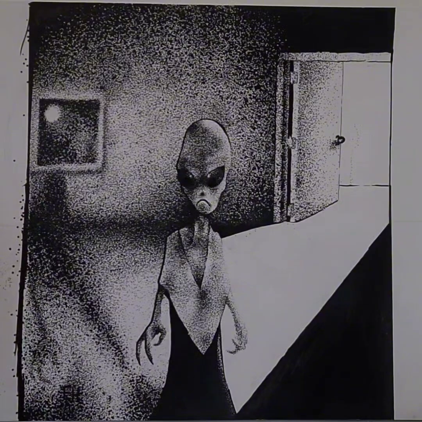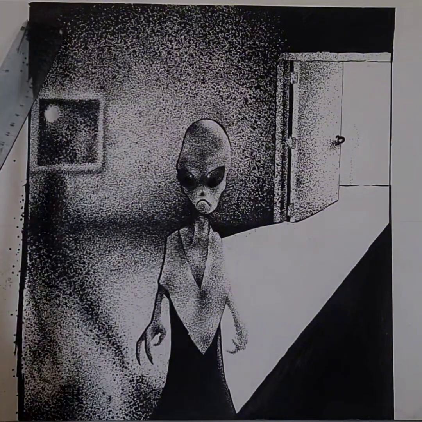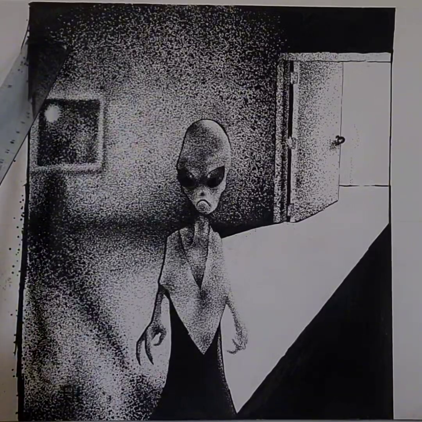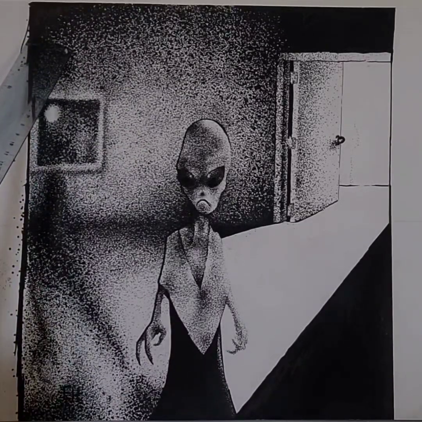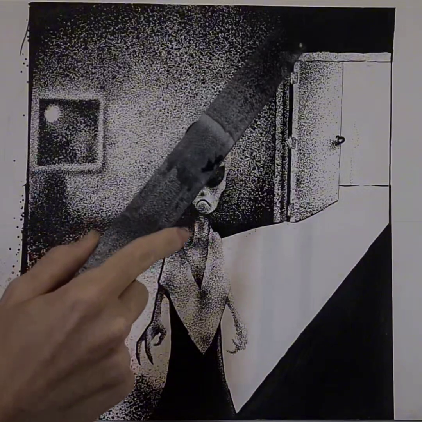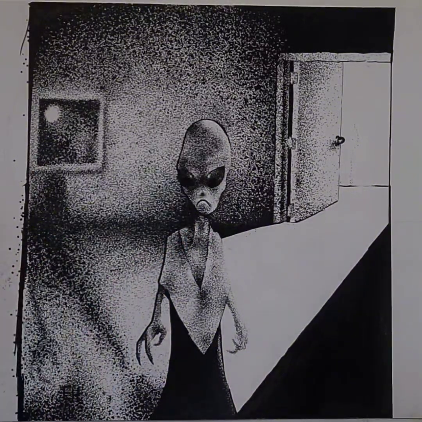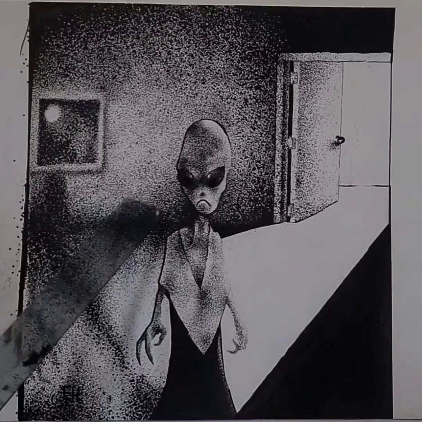So, these deeper shadows, you're going to use a larger grade marker, like a Sharpie, and you're gradually going to come down to a more fine point.